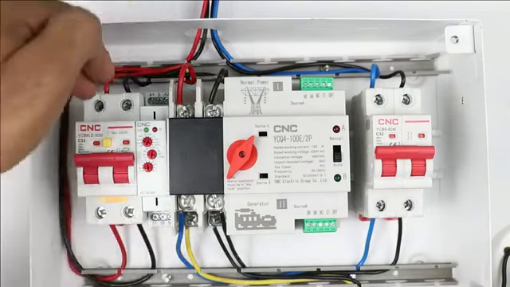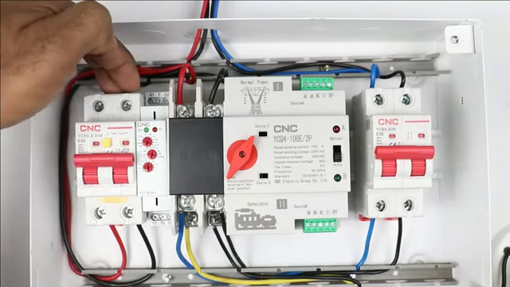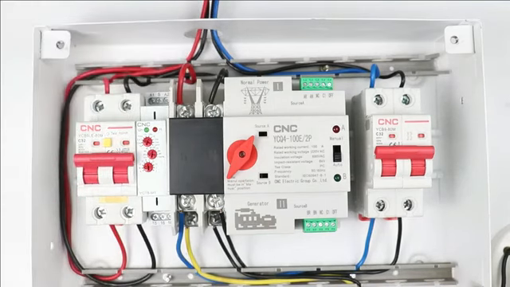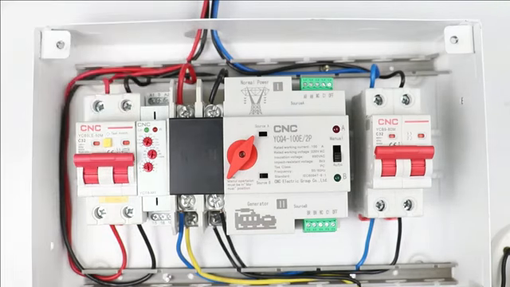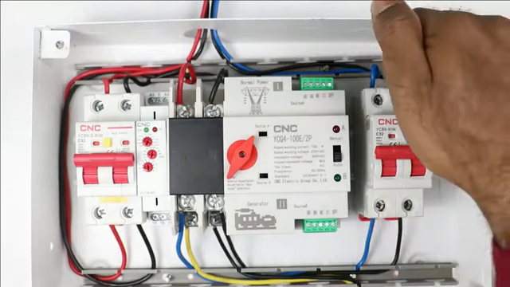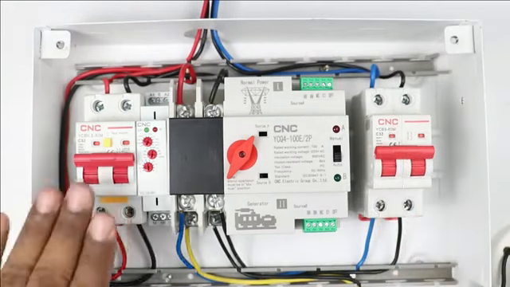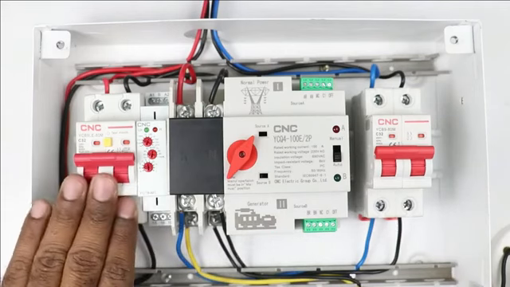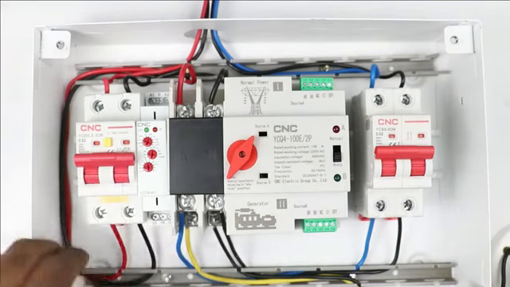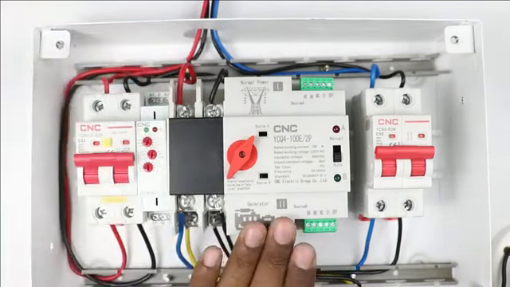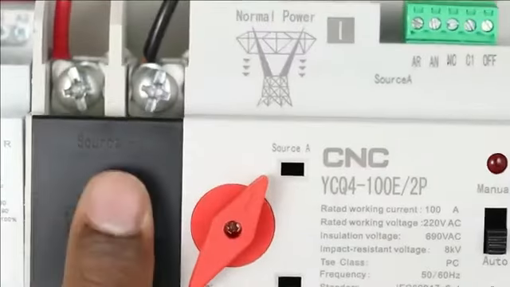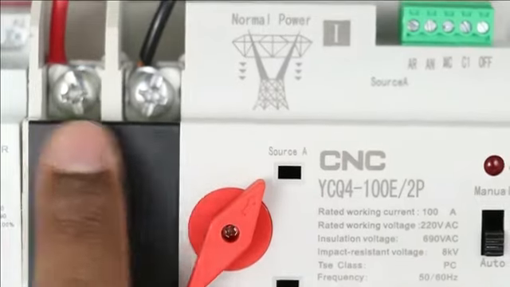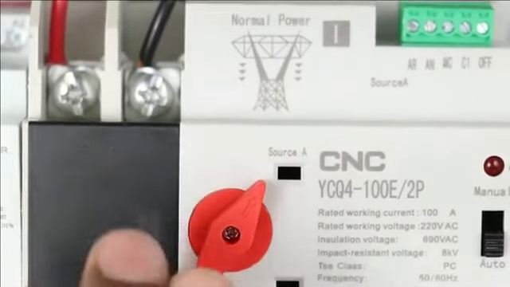In this RCBO, we provided input power supply here, which means power supply through the energy meter is connected here. Similarly, the power supply of generator or UPS must be connected to the input terminal of this MCB. From this main power supply MCB, connect wires at output terminals with source A of ATS. It may not be visible, but I am trying to show you. You can see source A is written here. In these terminals, you have to connect the grid power supply.